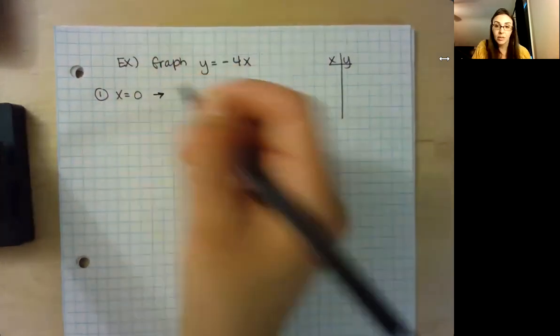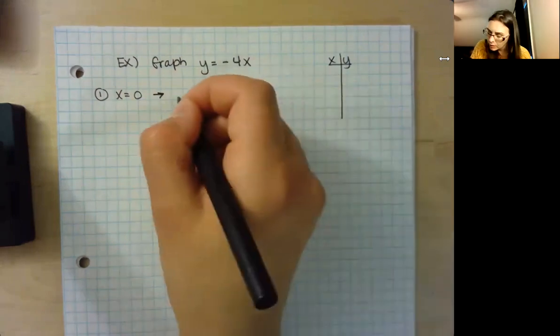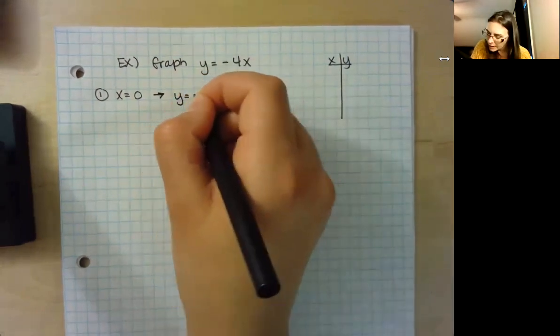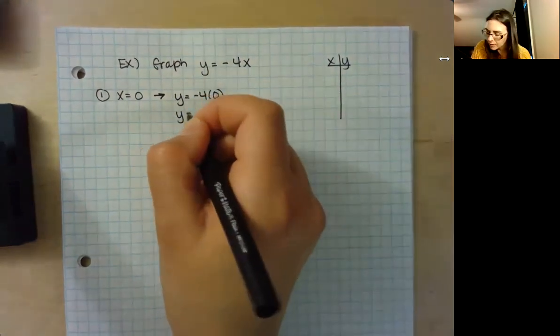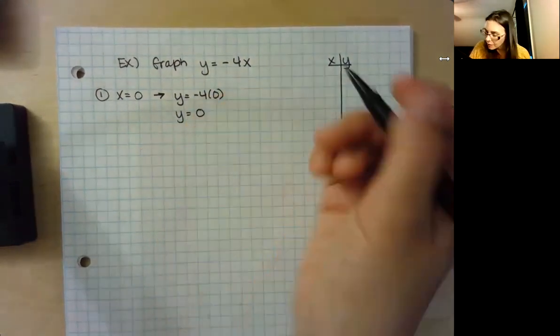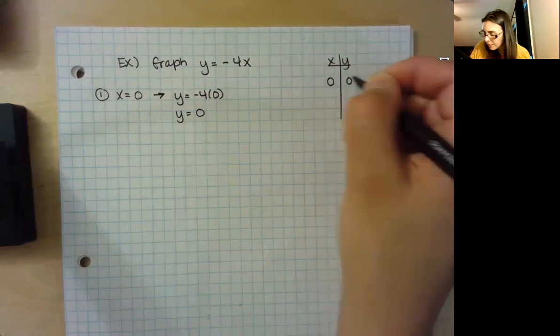Zeros tend to be pretty easy most of the time, so I tend to like to plug in zeros. So I'm going to replace the x value with 0 here. And when I solve for y, -4 times 0 is just 0. So I get my first point of 0, 0.